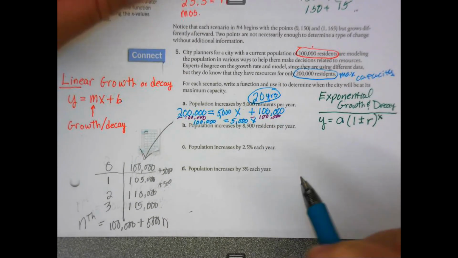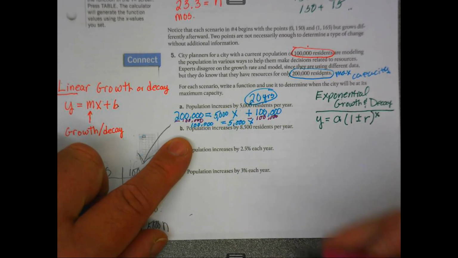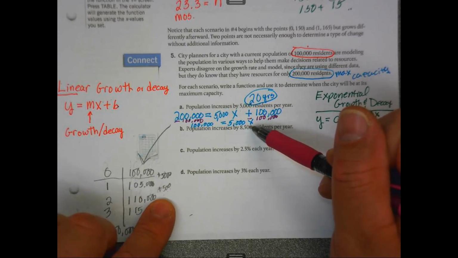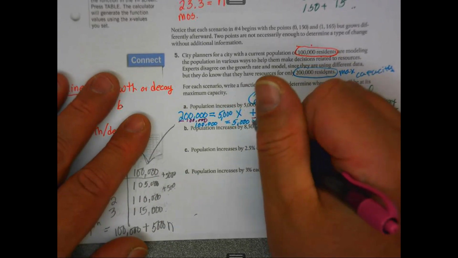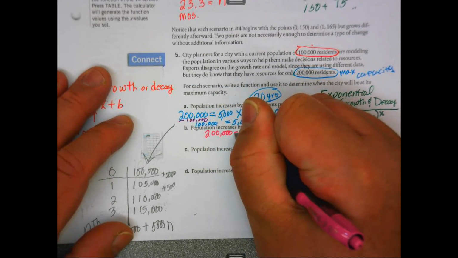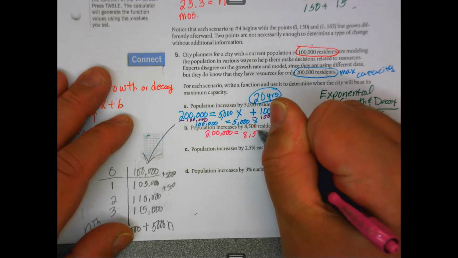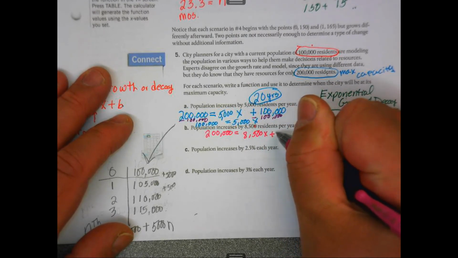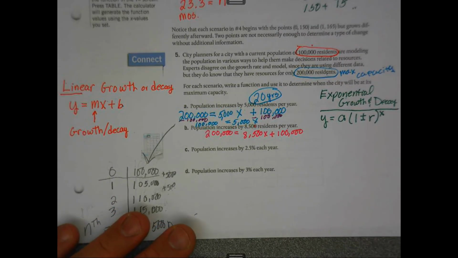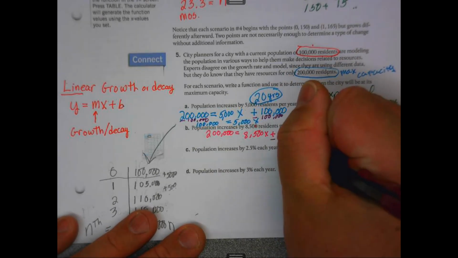Okay. And you would do the same thing because this, again, is using a constant change. So it's a consistent constant change. So again, we would use our 200,000 equals, instead of 5,000x, I'd be using 8,500x plus we start out with 100,000. Subtract 100,000.